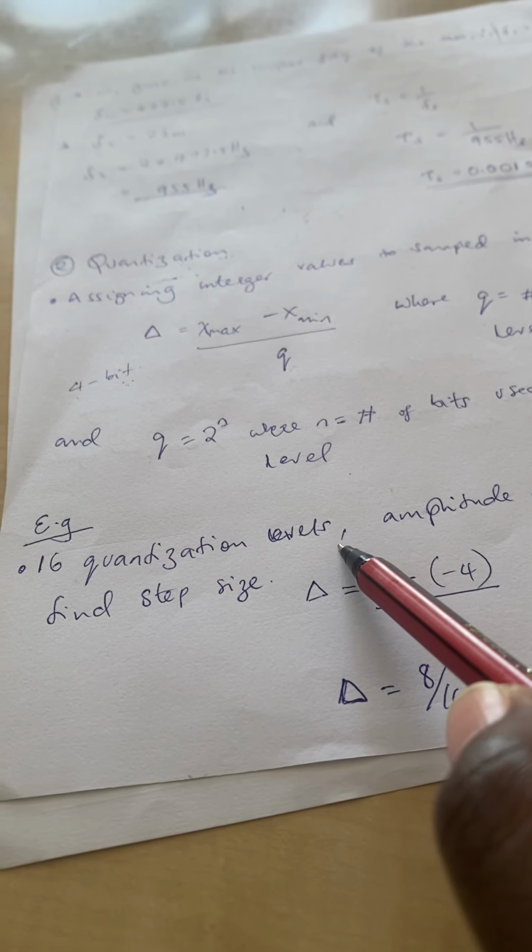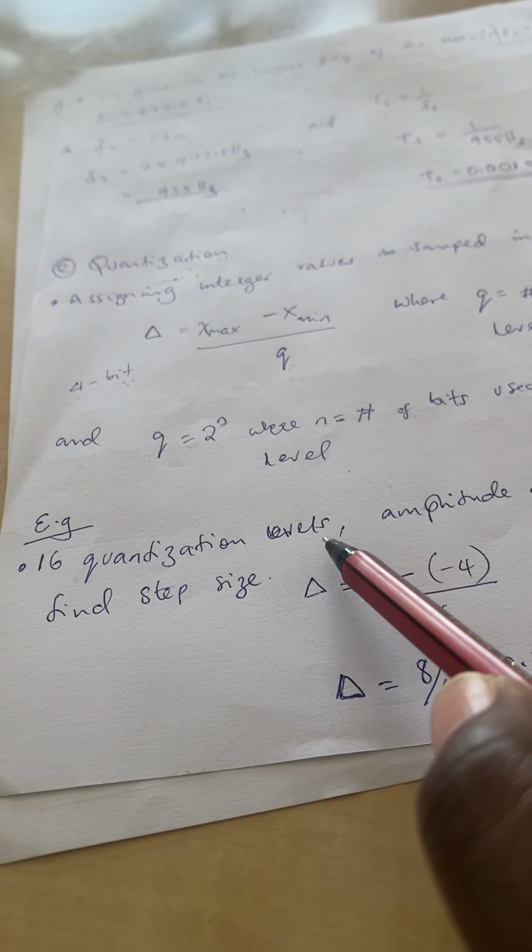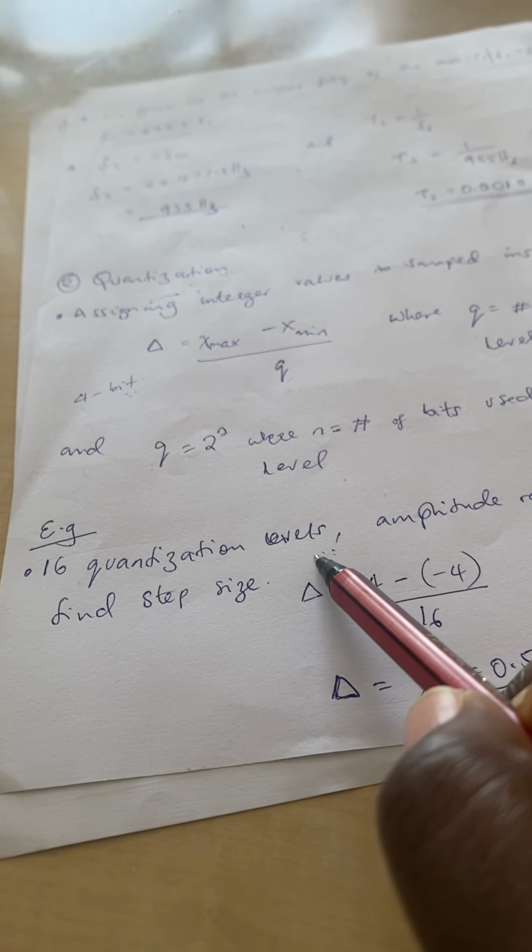Okay, so let's look at this example. This question must have been in your test. That's for full-time students. I think this question was from your test.